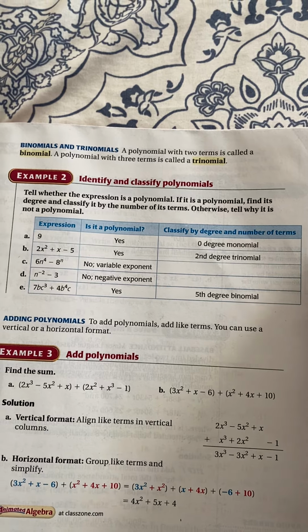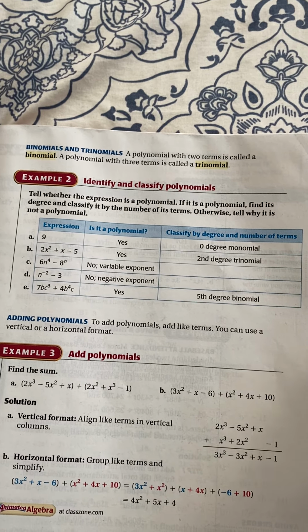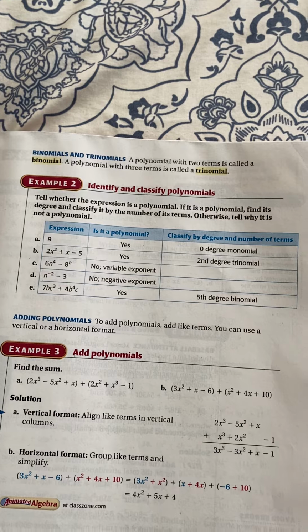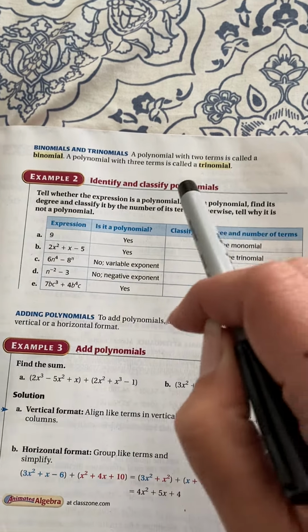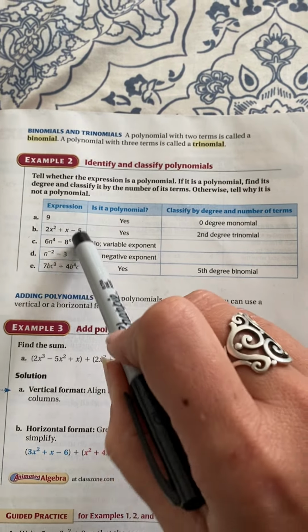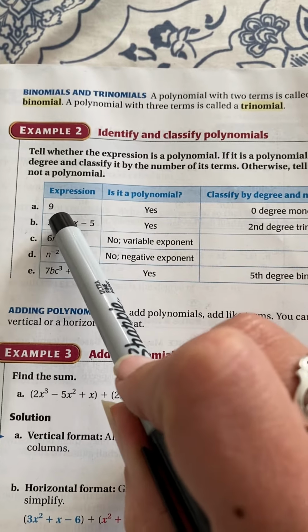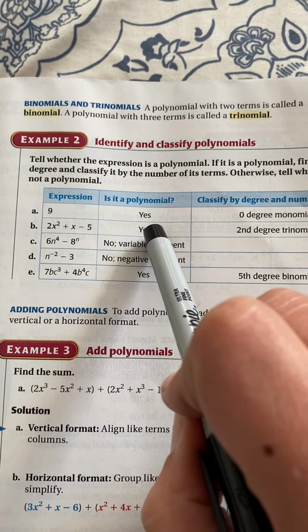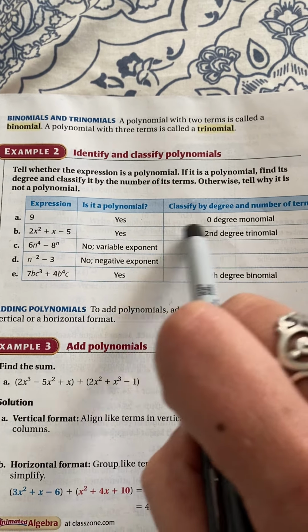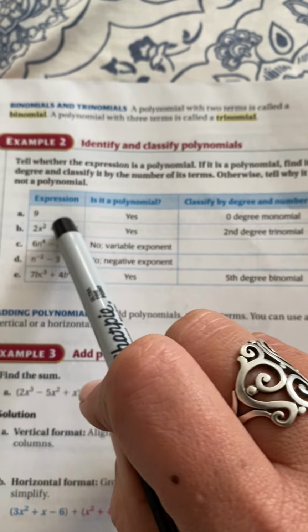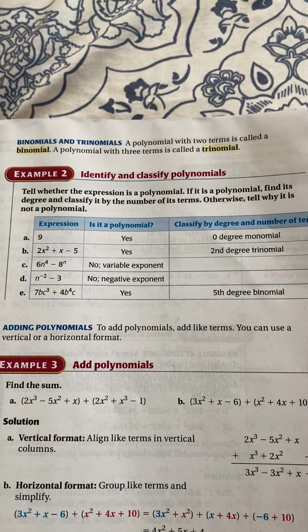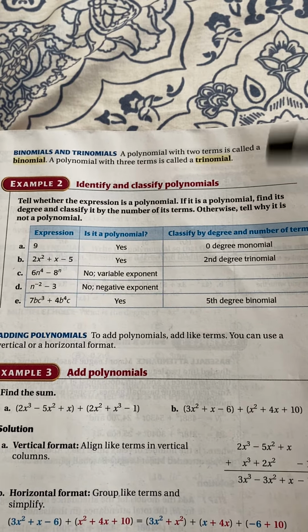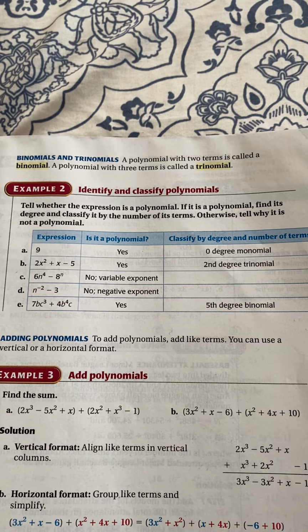Okay, binomials and trinomials. A polynomial with 2 terms is called a binomial. Think bicycle, 2 wheels, tricycle, 3 wheels, 2, 3. So the number 9 right there, is it a polynomial? It is. It's actually a monomial, but it's also a polynomial. So all three, polynomial, monomial, binomial, and trinomial. Sorry, let me say this again.